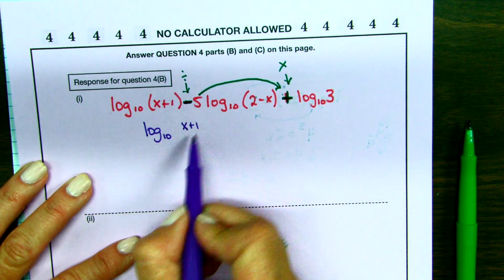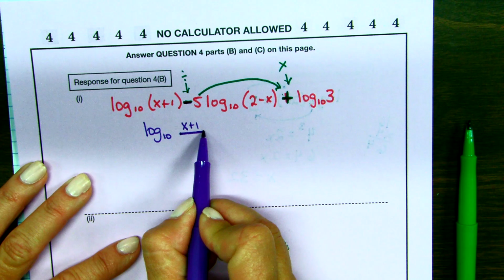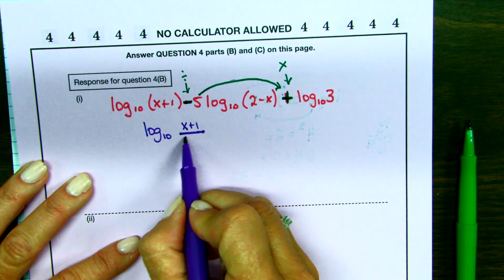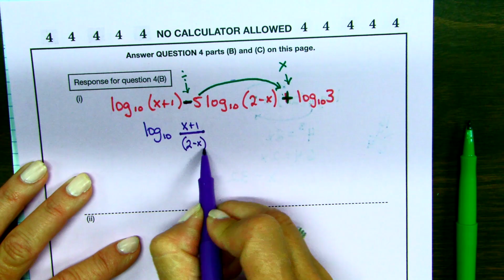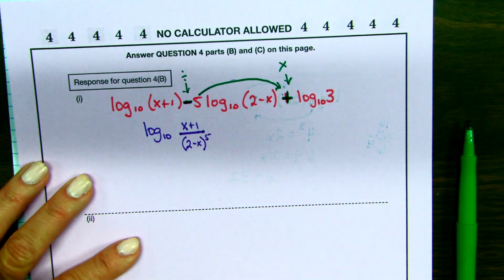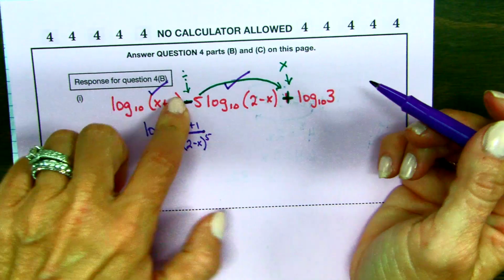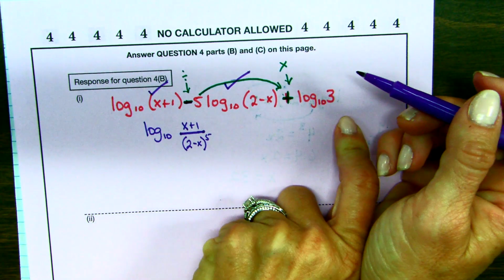Minus and division go together, so I'm going to make myself a fraction, and I'm going to put this guy in the denominator. This guy is 2 minus x to the power of 5. Does that make sense? That takes care of the first 2 of 3 logs.